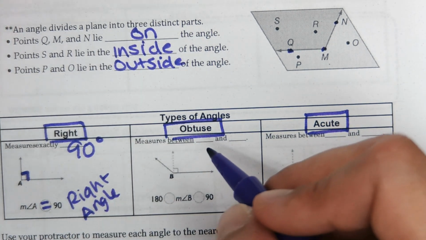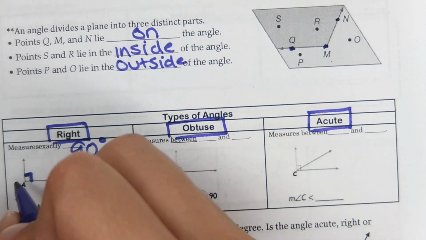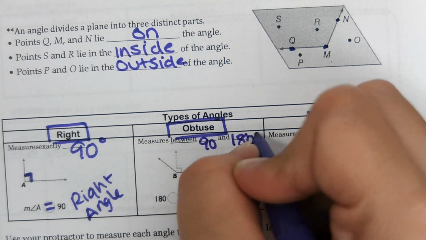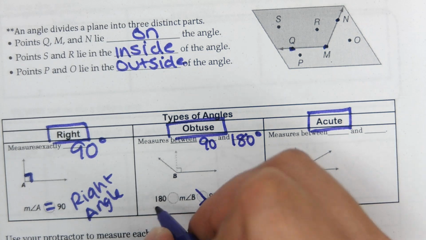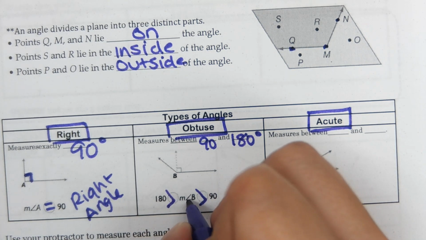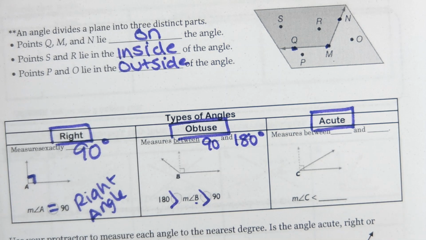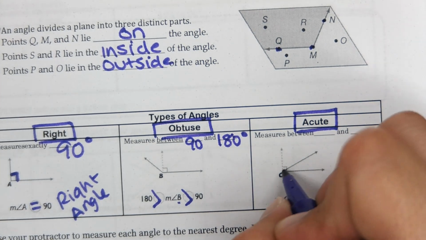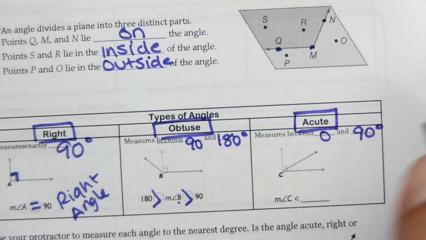Then for obtuse, it is greater than 90 degrees, so it opens wider than this. So it's between 90 and 180 degrees. So angle B is less than 180 and greater than 90. And then acute is the smaller. It's smaller than 90 degrees. So it measures between 0 and 90 degrees.